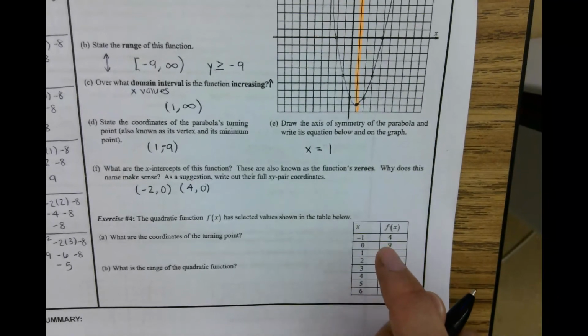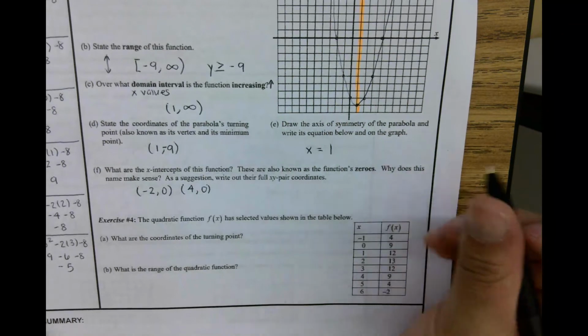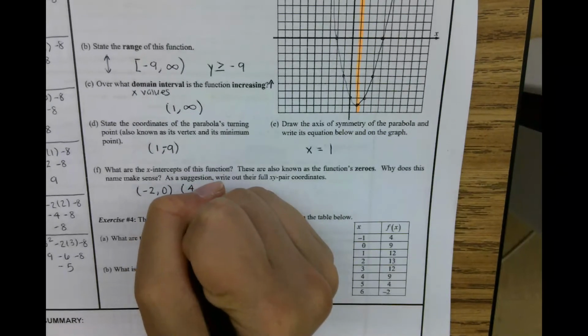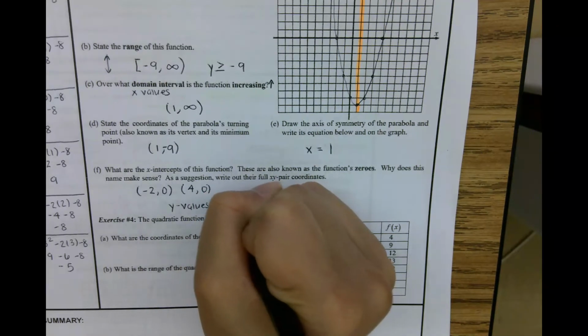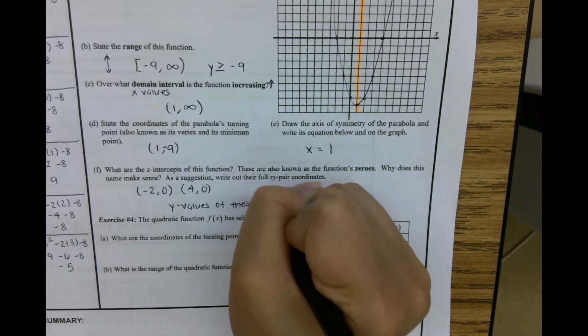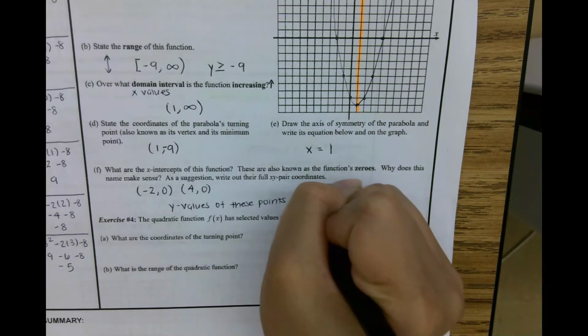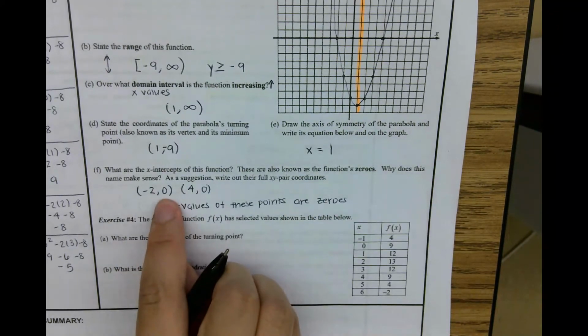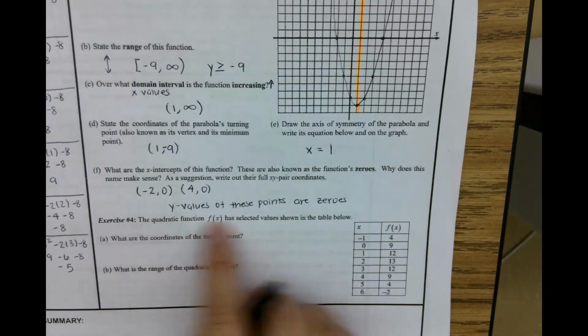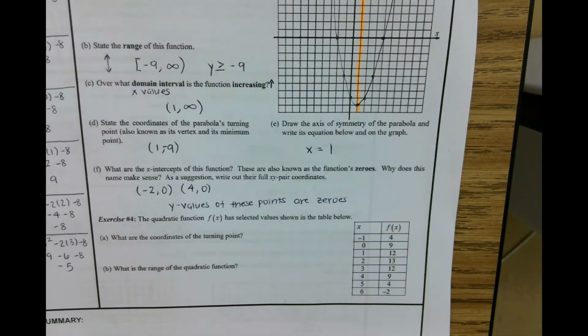Because the y values of these points are zeros. It's -2, 0 and 4, 0. That's why we call these x-intercepts zeros, because their y value is 0.